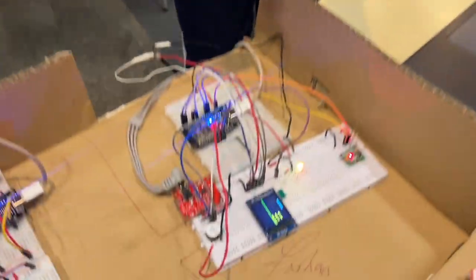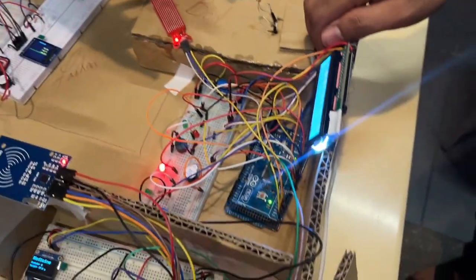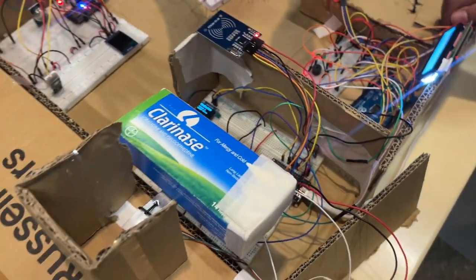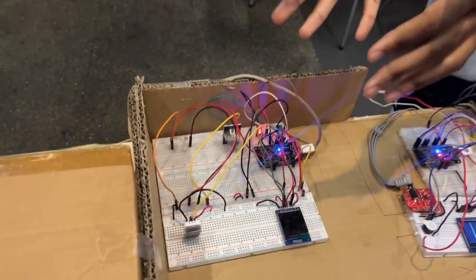Our smart system is divided into 4 subsystems. It includes the patient vital monitoring, the bed monitoring, the inventory monitoring, as well as the room environment monitoring system. Now I will go into details of my part, which was the patient vital monitoring system.